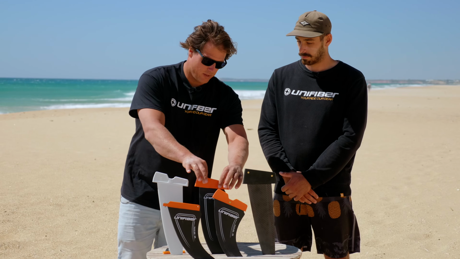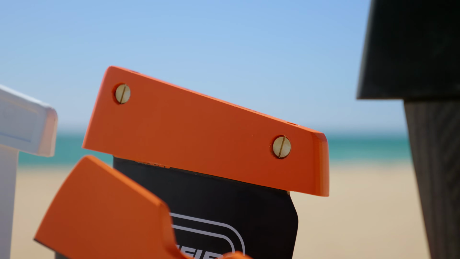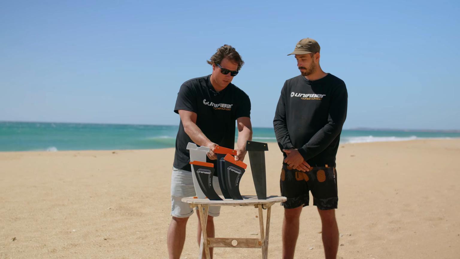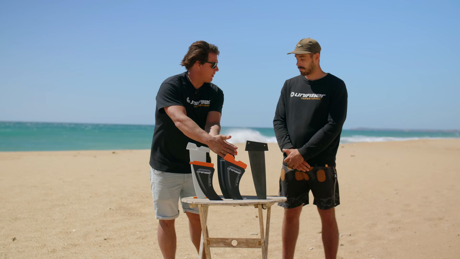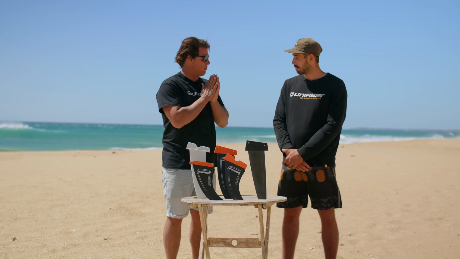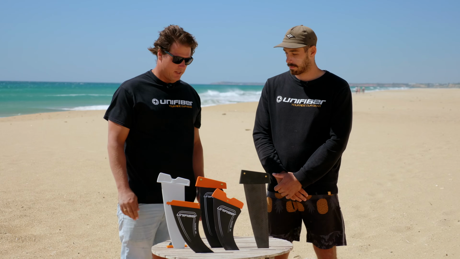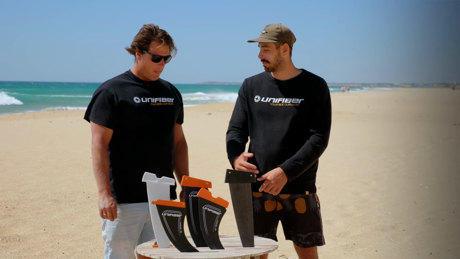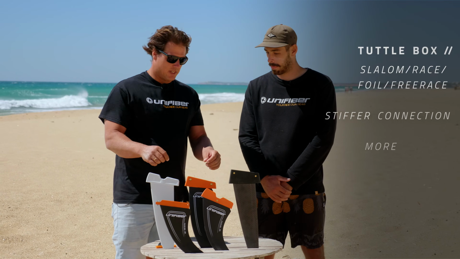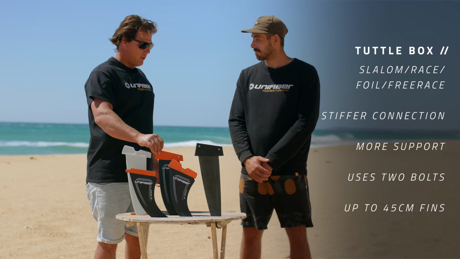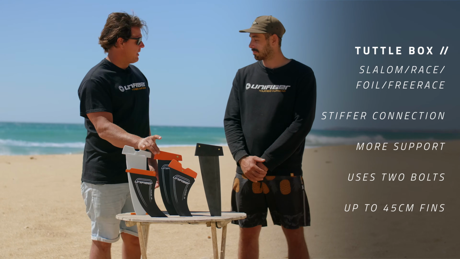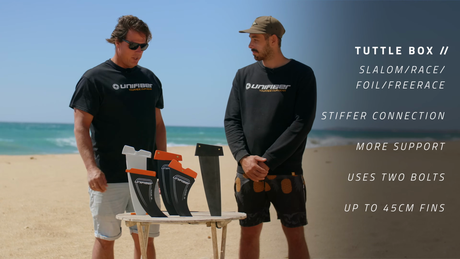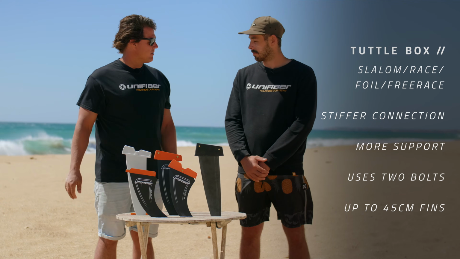It has a flatter, bigger surface, gives more support on the fin, and has conical sides, so it pulls in. But these sides are flat and they really connect to the box. Okay. And I guess the 2 bolts on the turtle box also help the added security as well. Exactly, the 2 bolts, yeah, they secure more. The box is thicker in the top, so it also has a bit more grip on the inserts.